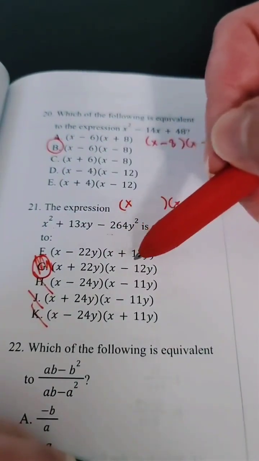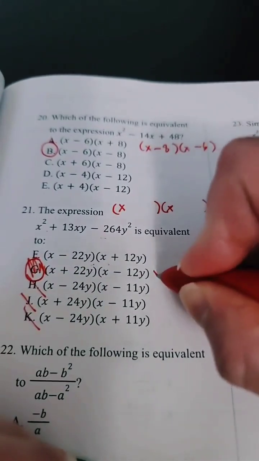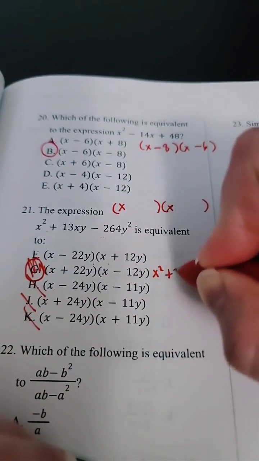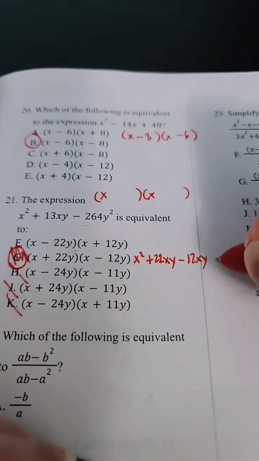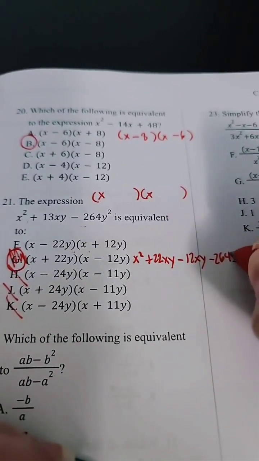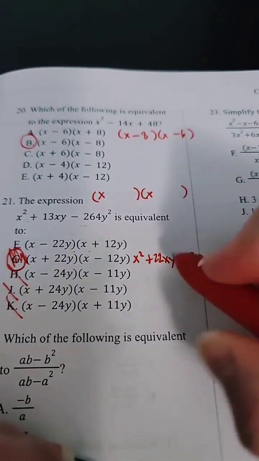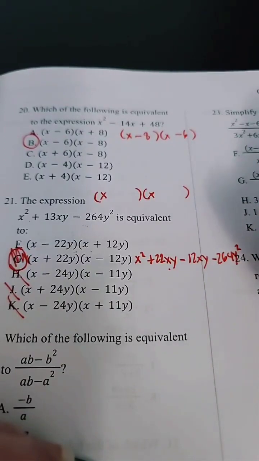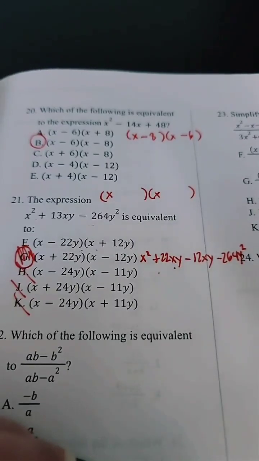Hold on. 22. So that's x squared, because if you FOIL this out, you get x squared, and then it's going to be plus 22xy minus 12xy, and my calculator is saying 22 times 12 is 264. So then that would be negative 264y squared, and then that would be positive, yeah. It's the xy term. I'm just not seeing it.